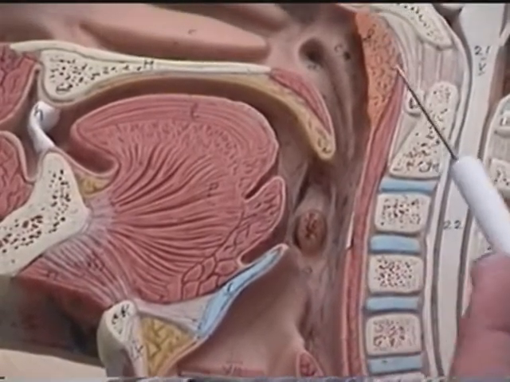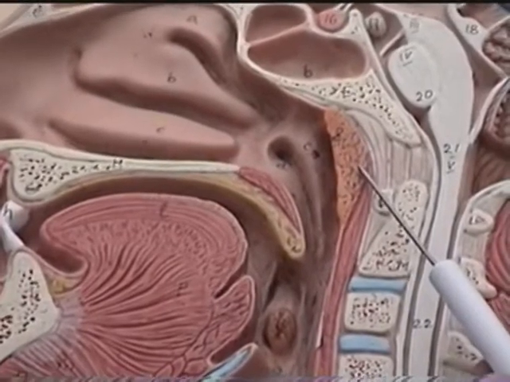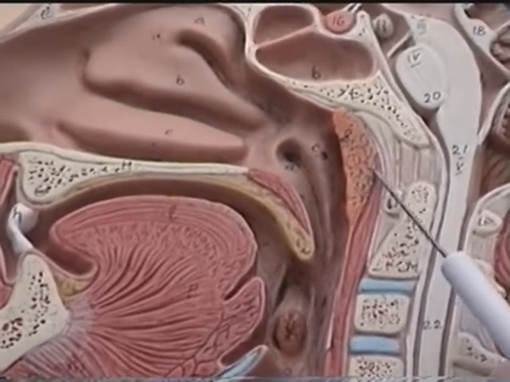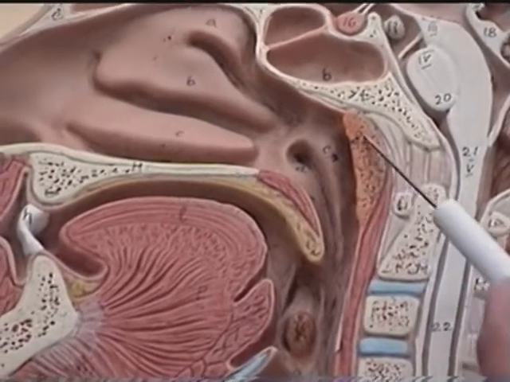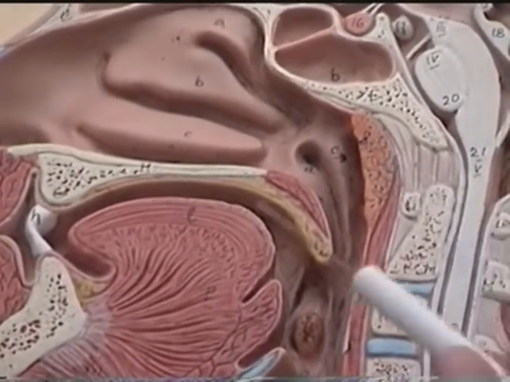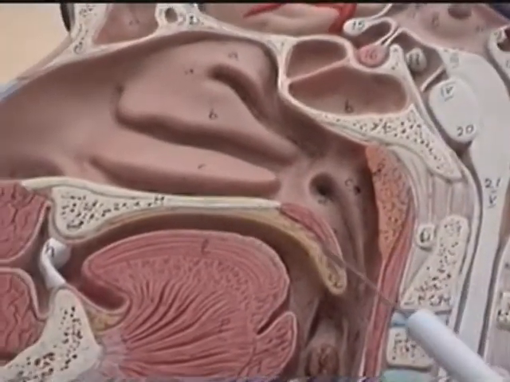And then we have a large tonsillar mass on the back of our nasopharynx. And it's oftentimes called adenoids. It's the pharyngeal tonsil, which is this aggregate of lymphatic tissue back here. And it's obviously the one that's very hard to see because it's behind the uvula and the soft palate.